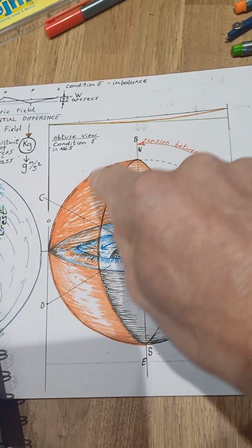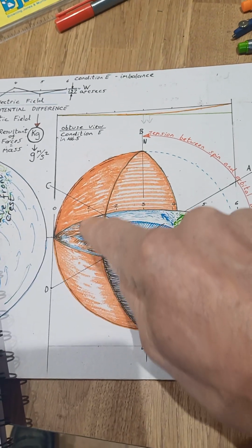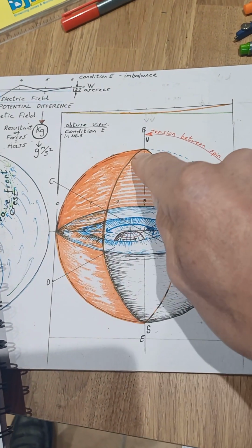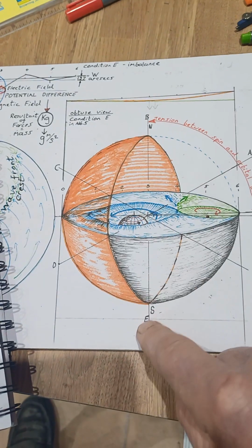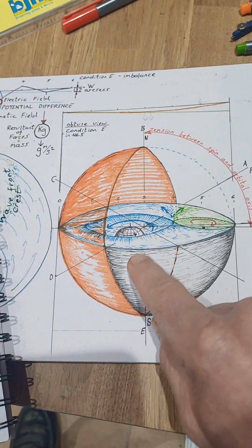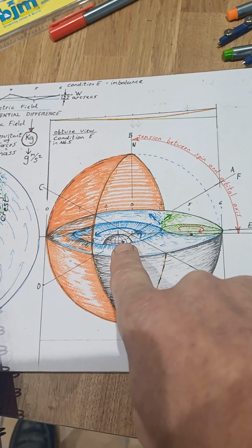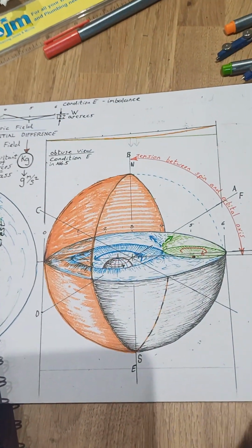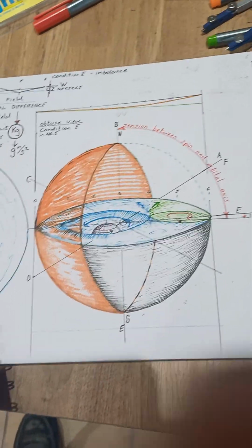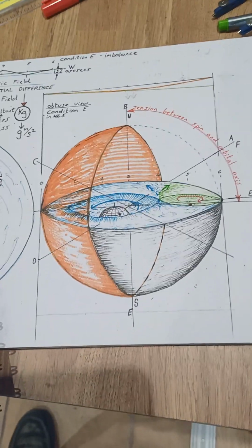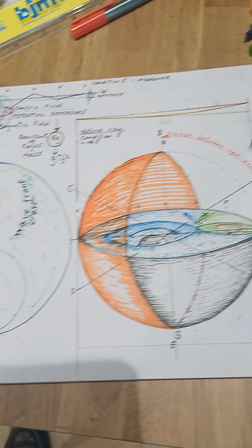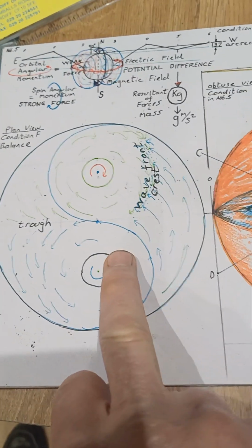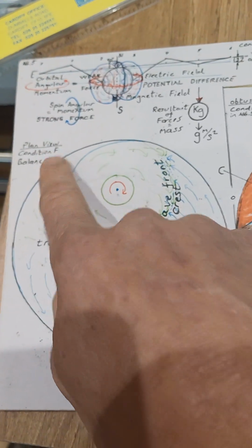Here's our hemisphere of light. This is our c squared, the squared space of light that's centered on its north-south axis. And here's the center of the atom. And of course, this also recreates the universe, the solar system as we observe it. Of course it does. And then this is a plan view of the condition F in balance.